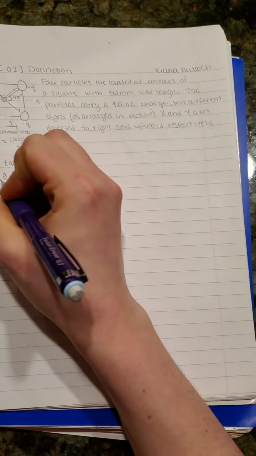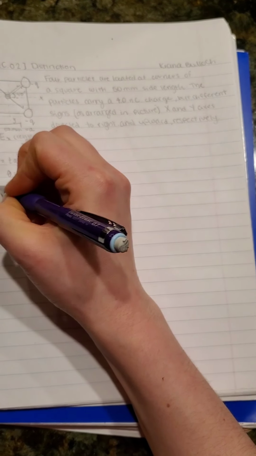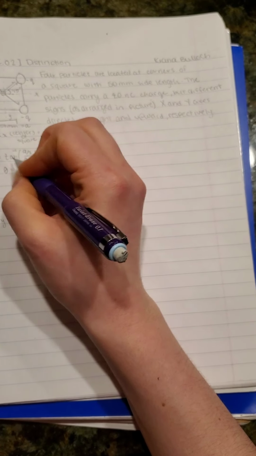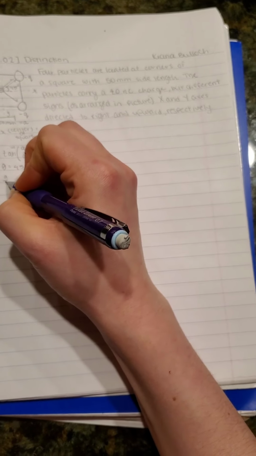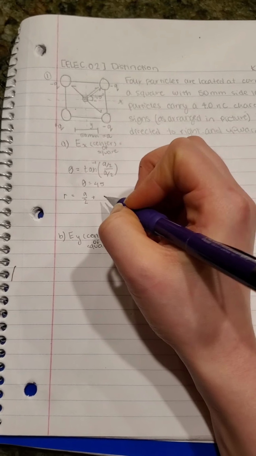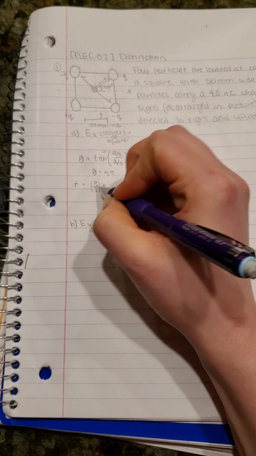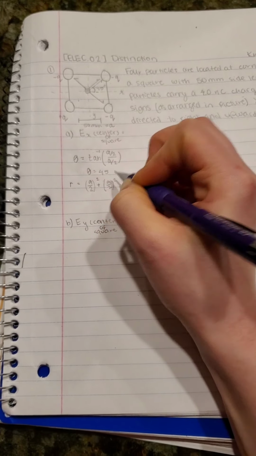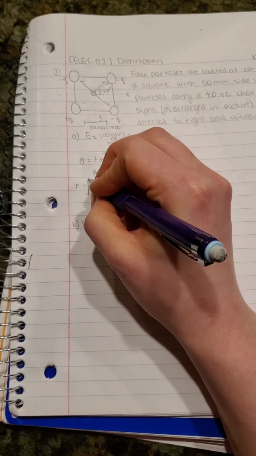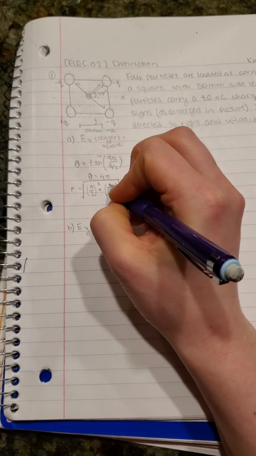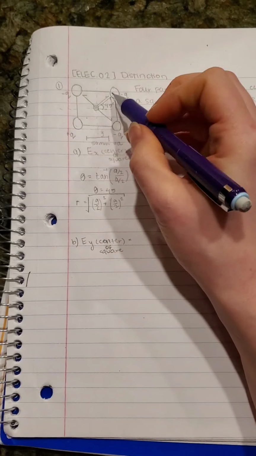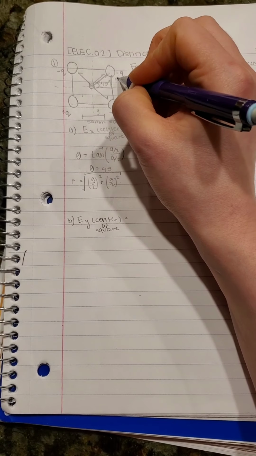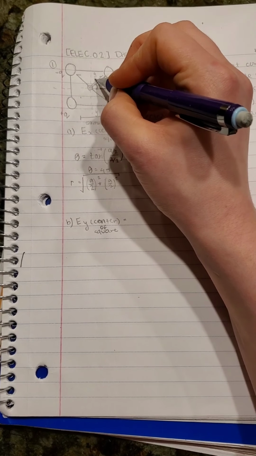So we can find R, taking the Pythagorean theorem into account: A over 2 squared, plus A over 2 squared, then square rooted because you have a triangle. This is your triangle. I don't want to overcrowd it.